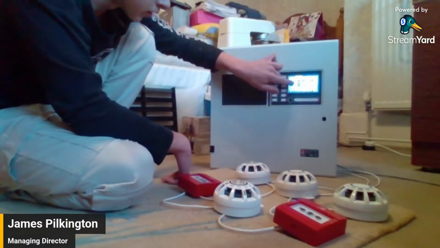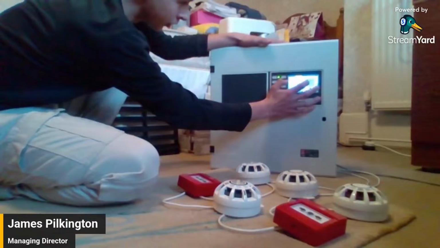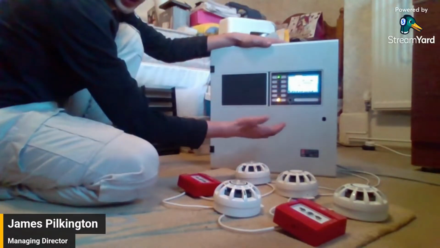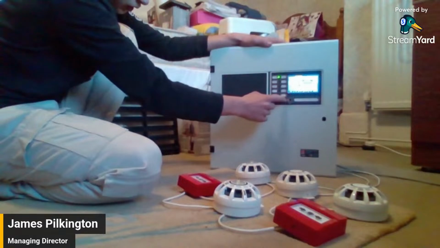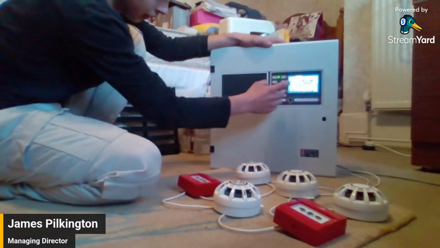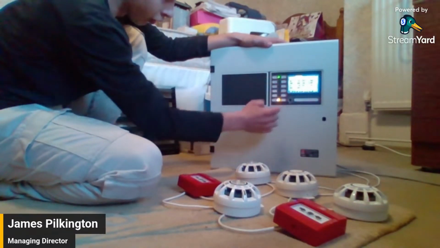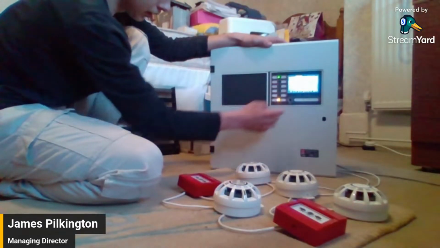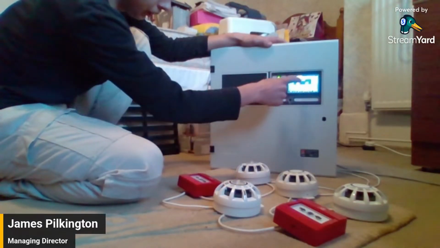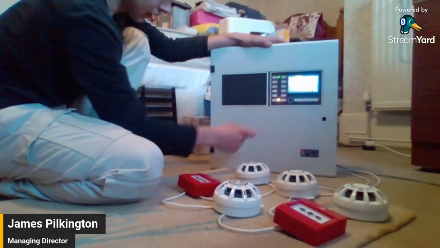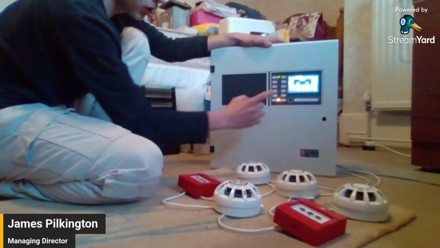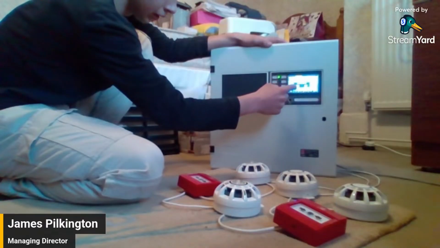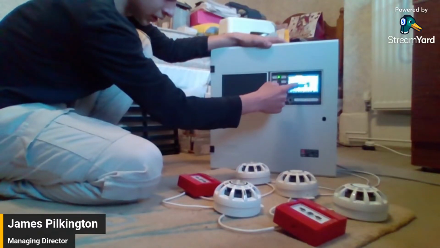So going to access level 3, the default code is 4444. Once you're in there, you'll hear the tone and you'll get an access light. Go into commissioning functions and auto address. Then select the loop you need and press go. It will say, are you sure? Press tick. It will do a tone and then it will prompt you again, are you sure? So press tick. Find only new devices.